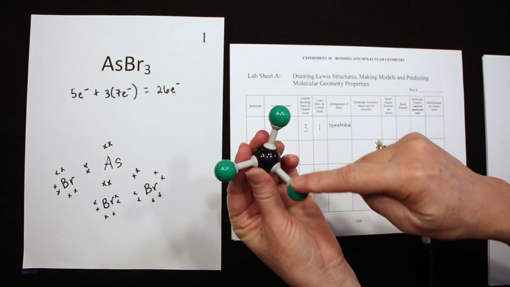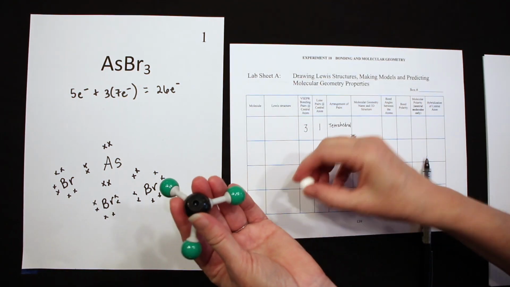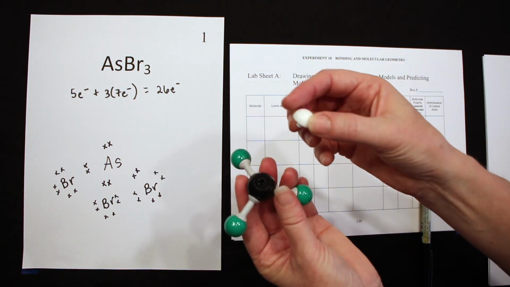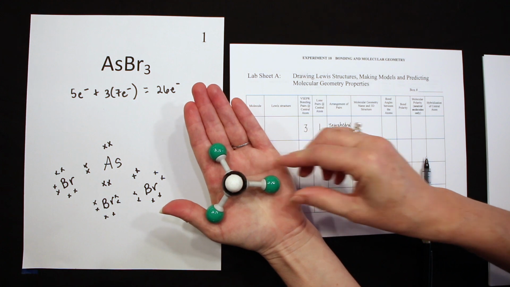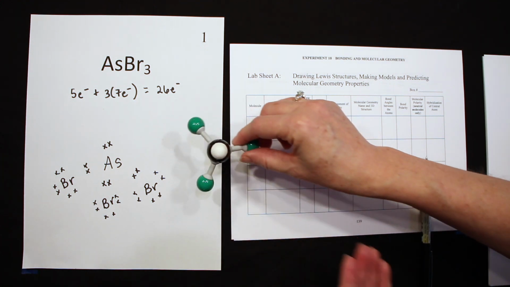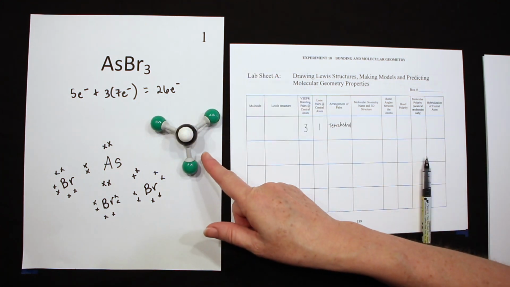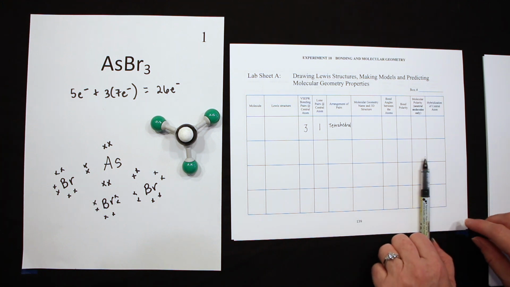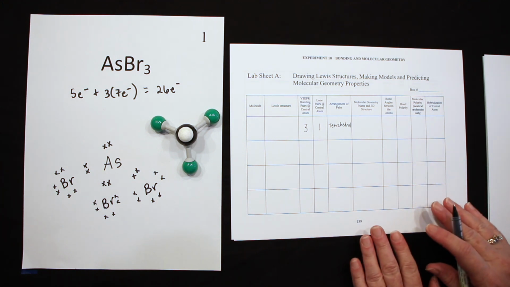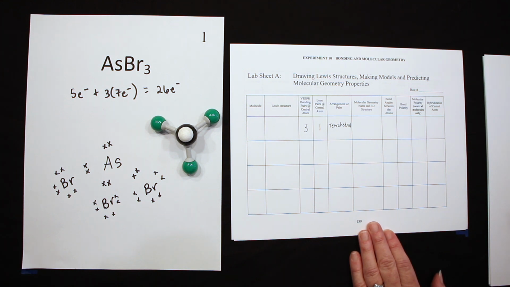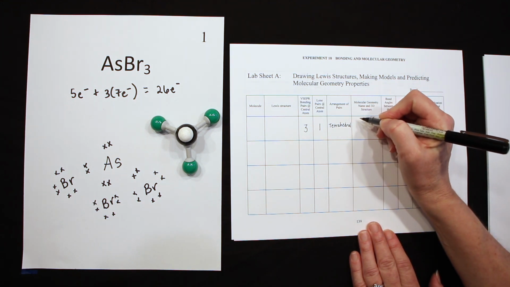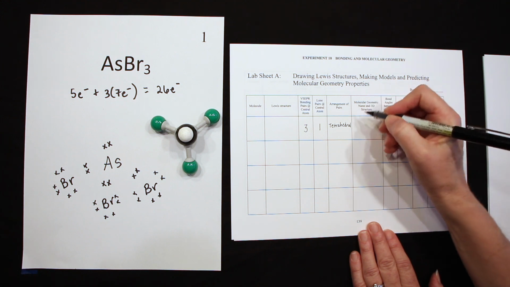There's my 3 bromine bonds. And I'm going to use this small half sphere to depict the lone pairs. And there is the molecule that we have built. You can refer to table 10.1 and you can see that that molecular geometry is trigonal pyramidal.